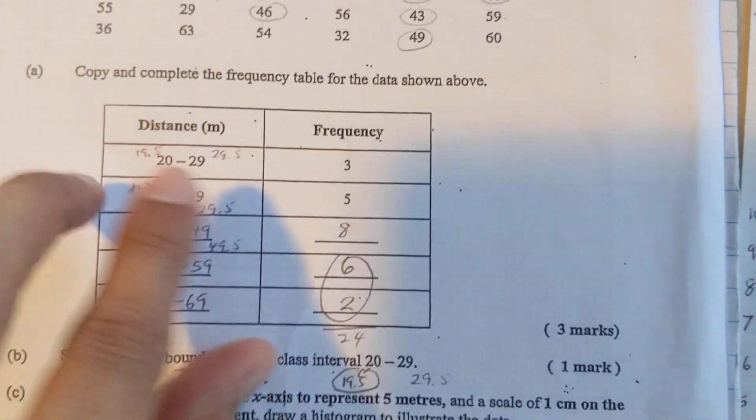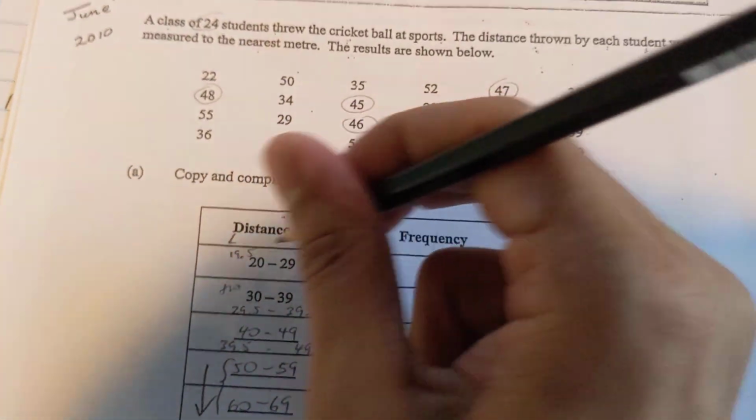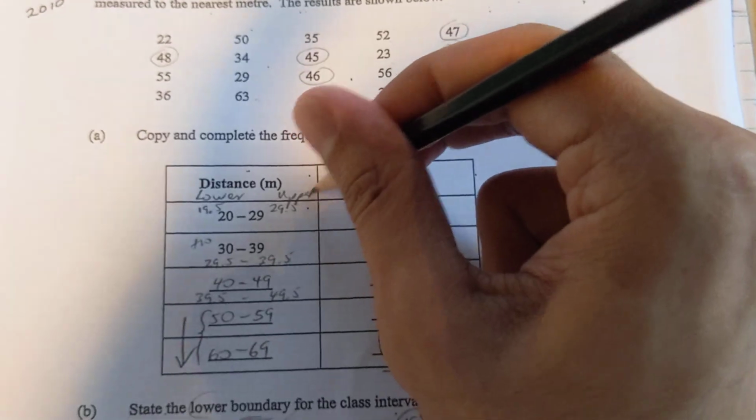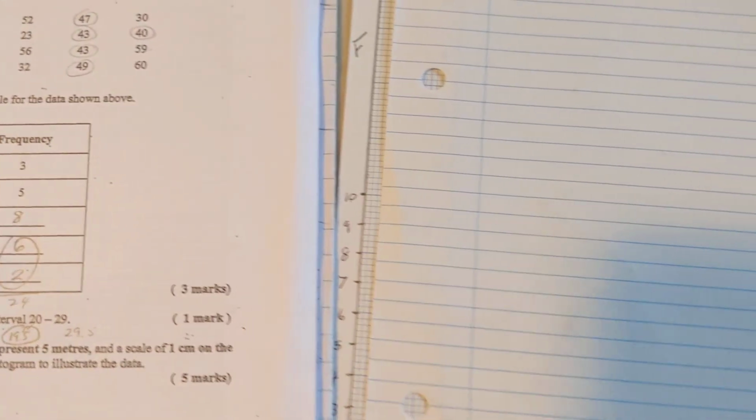So now let me see what it's going to look like when I want to plot my points, because I already have my upper and lower boundary. These are the important piece here. This is the lower and this is the upper boundary here, because we're using the boundaries, the 0.5s. So I need to mark off 19.5 and 29.5, which I already did here. So 19.5 and 29.5, and both of them go to a height of 3.